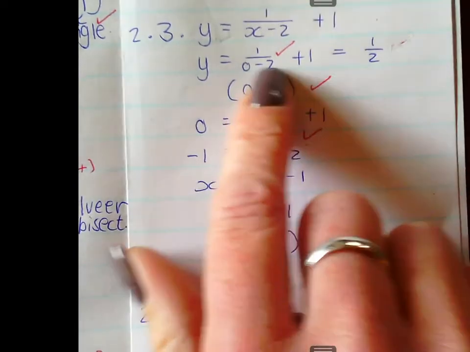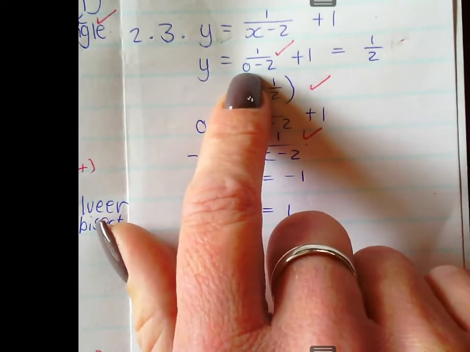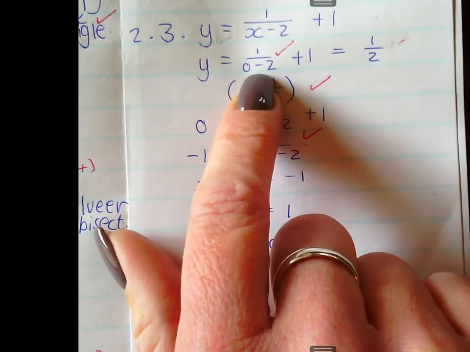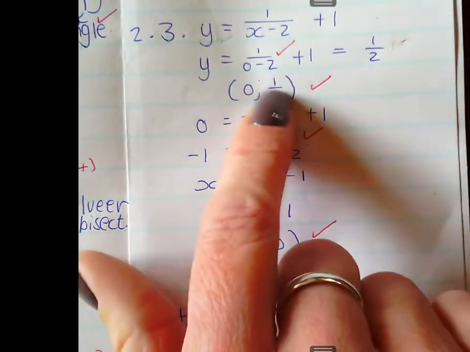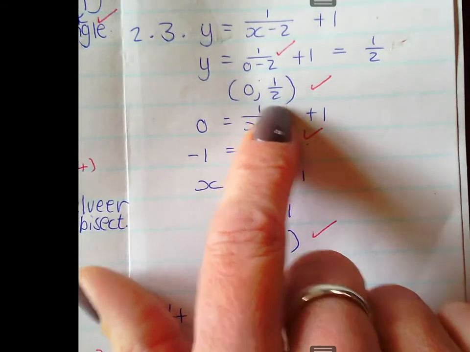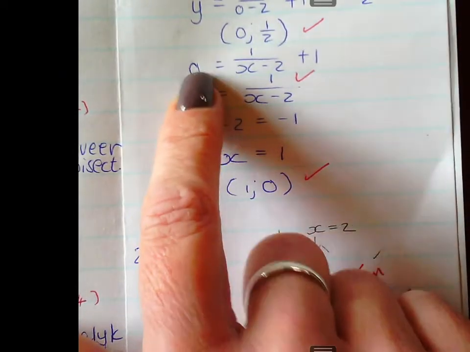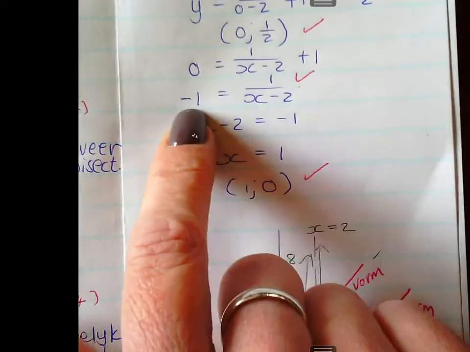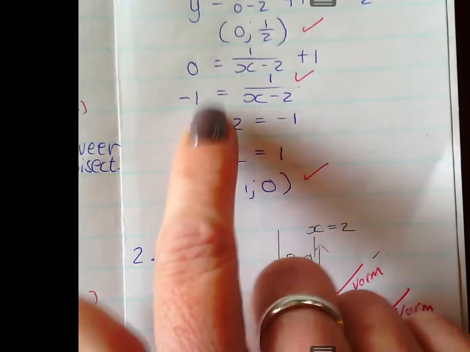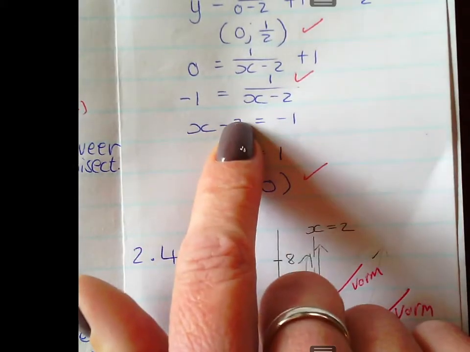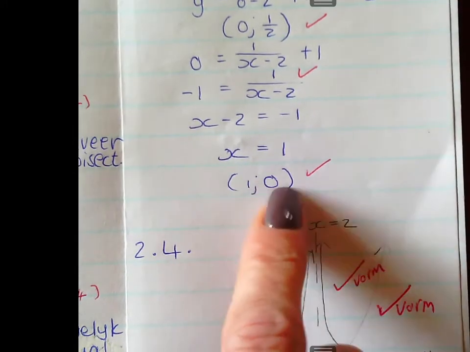2.3, find the x and the y intercepts, the coordinates of it. Finding the y coordinate, you guys did that well, make x 0. So that's negative a half plus 1, you get a half, and then you must write it as a coordinate, otherwise you lose the mark. The x coordinate, you make y 0, that plus 1 goes over, it becomes minus 1, then you swap the answer and the whole denominator without changing any signs, and then the negative 2 goes over, it becomes plus 2. You write the coordinate 1 and 0.